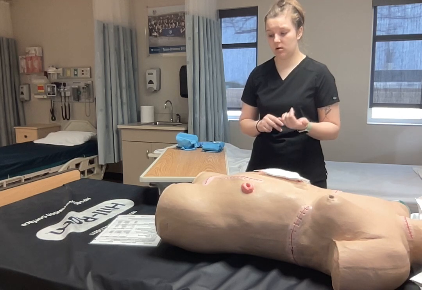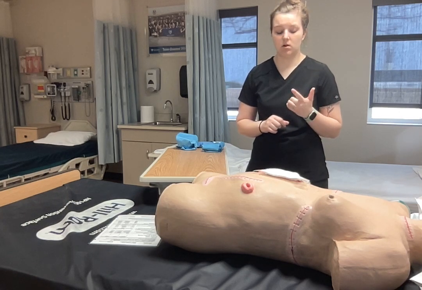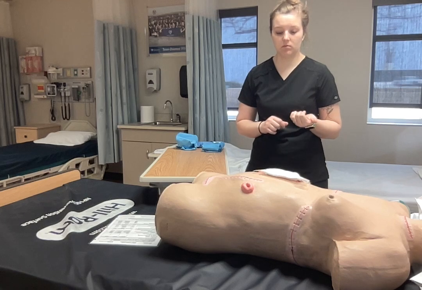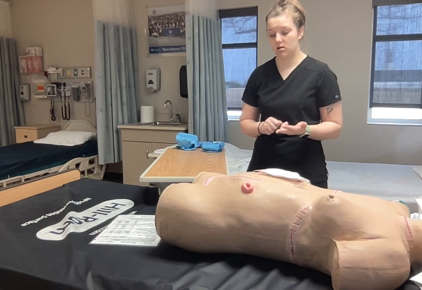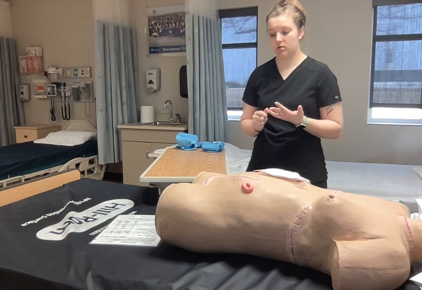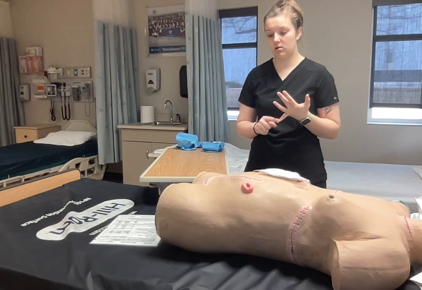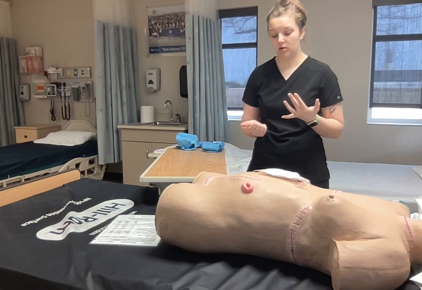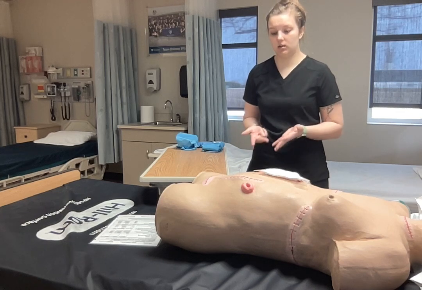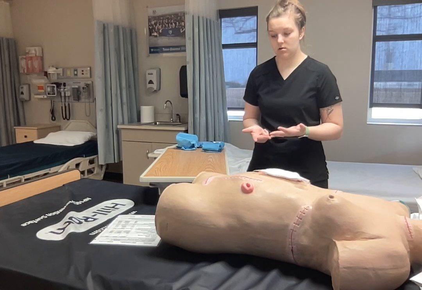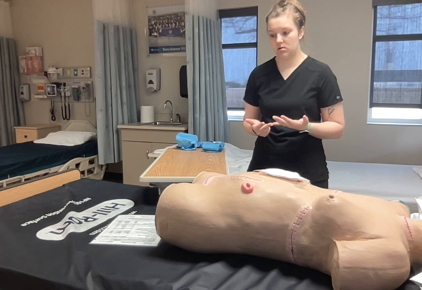So my 1-inch border, the 1-inch border, gravity, honesty, sterile, fluid, anything below the waist, never turn your back, skin is not sterile, honesty.